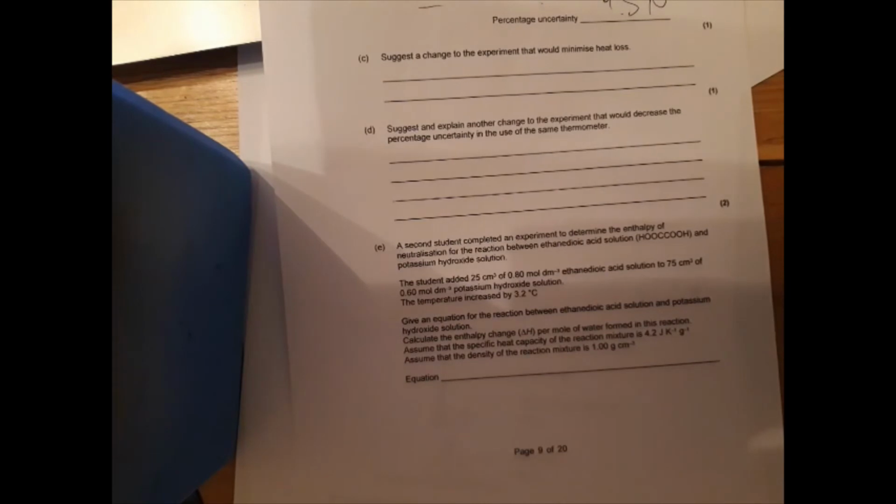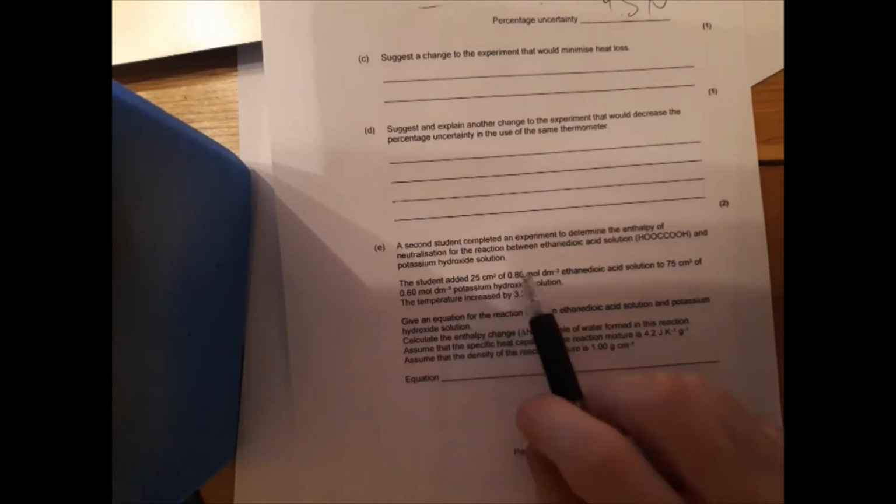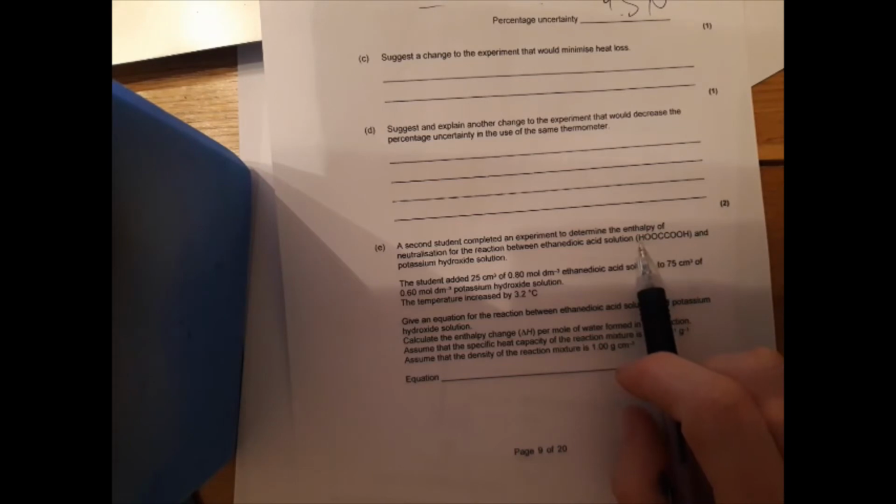A second student completed an experiment to determine the enthalpy of neutralization for the reaction between ethane dioic acid solution.